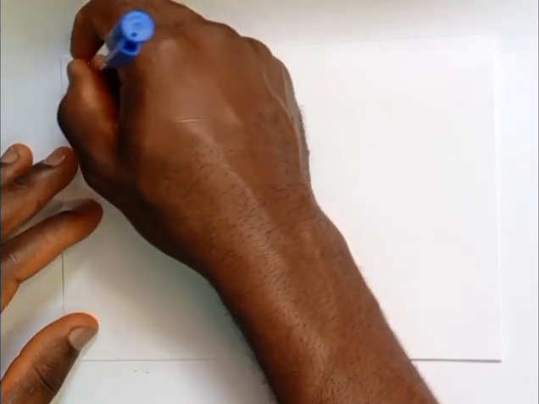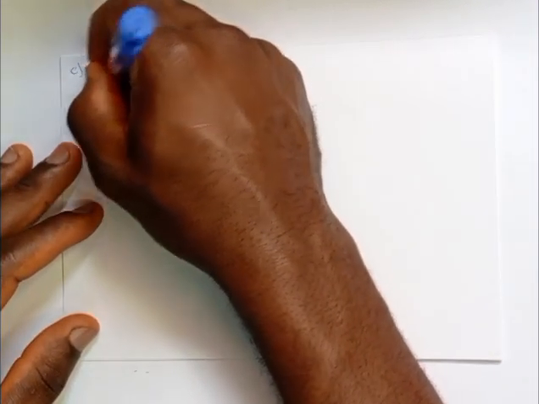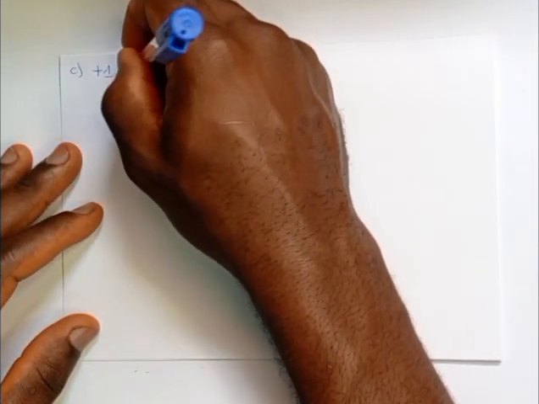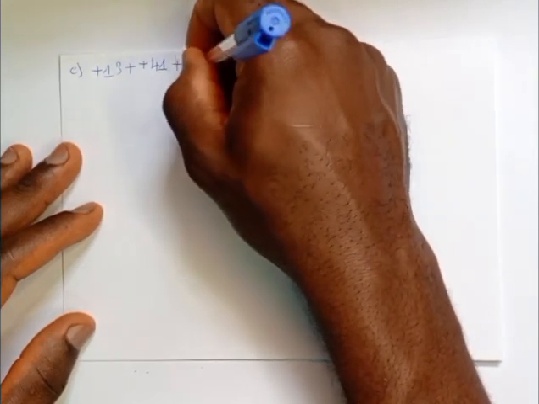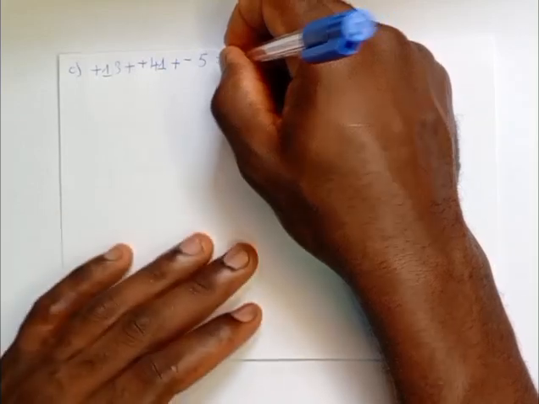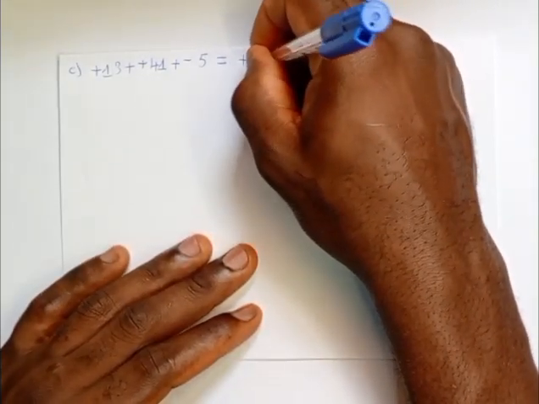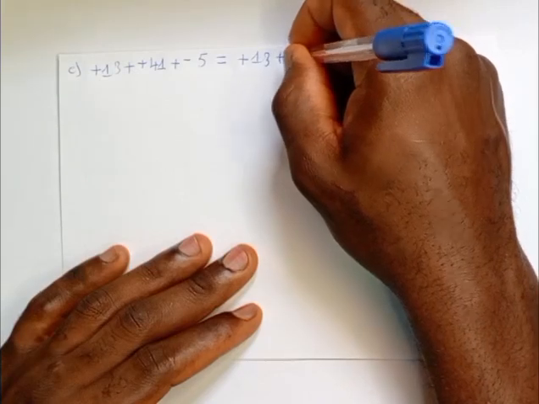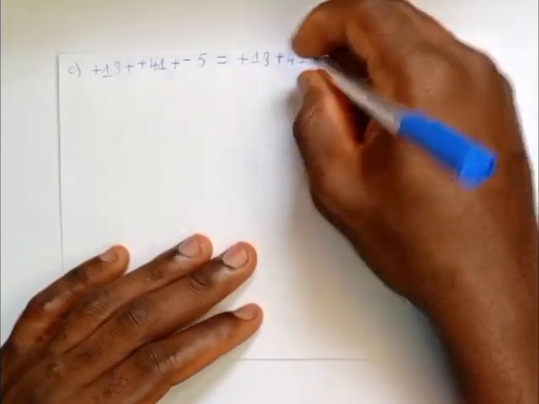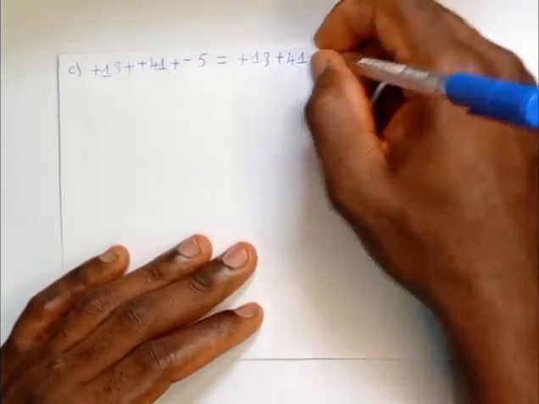We go now to question C. For question C, we have positive 13 plus positive 41 plus negative 5. This will simply be equal to positive 13. Positive positive gives us positive, plus 41. Positive negative, negative stays, minus 5.